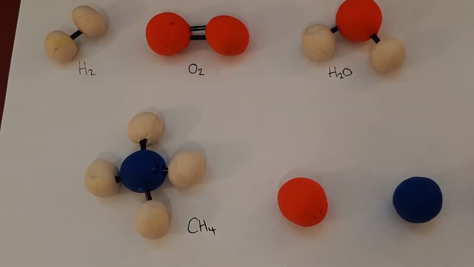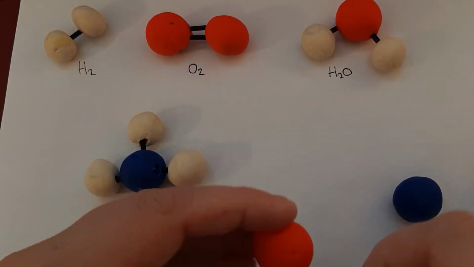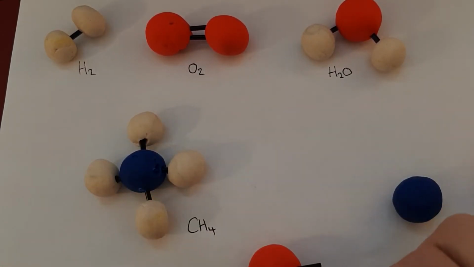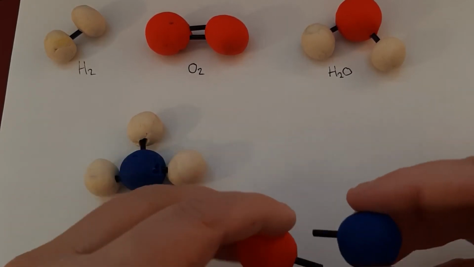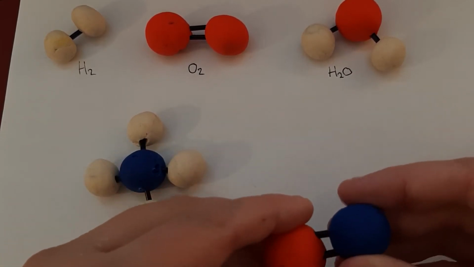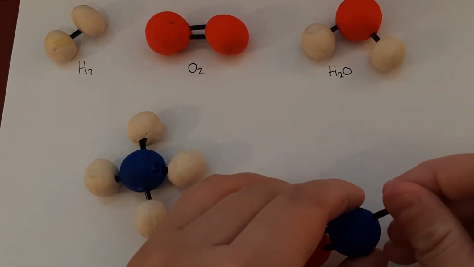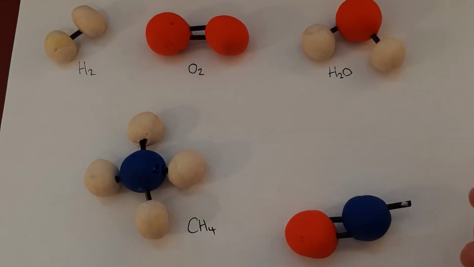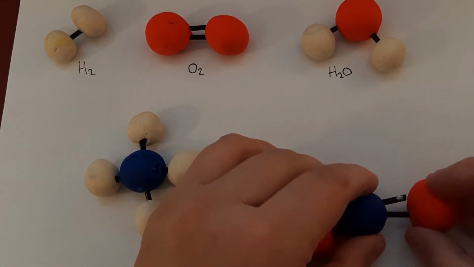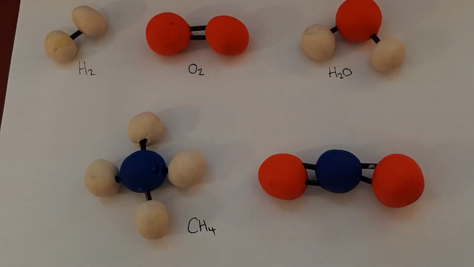So the way we're going to do that is we're going to take our 2 pieces of straw and we're going to attach them to our carbon and our oxygen and bond them. And same on the other side. And then we have our carbon dioxide.